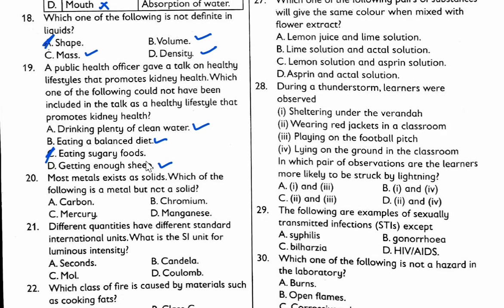Most metals exist as solids. That is true. Which of the following is a metal but not a solid? A, carbon, B, chromium, C, mercury, D, manganese. So you know that the only metal which is a liquid at room temperature is mercury. Therefore, mercury is not a solid. Therefore, the answer is C.